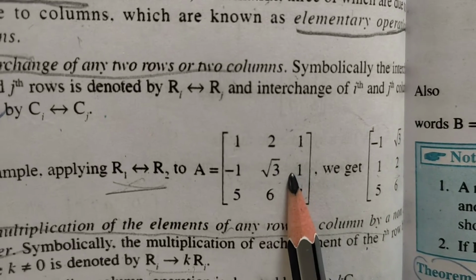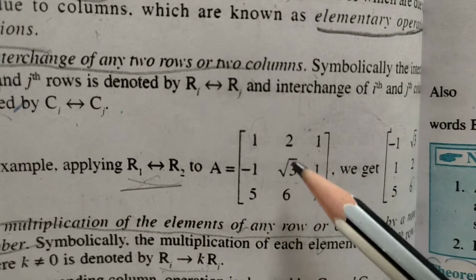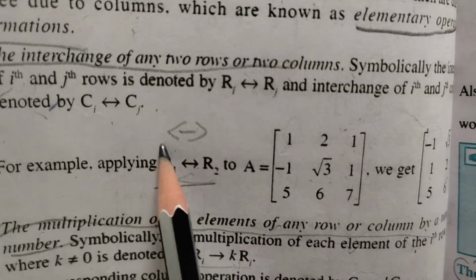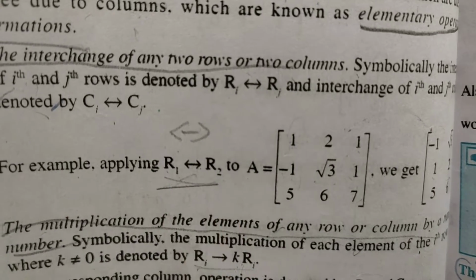This can also be applicable for columns, like the first column can be written as the second column and the second column as the first column. This is the symbol of interchange of any 2 rows, R1 to R2.